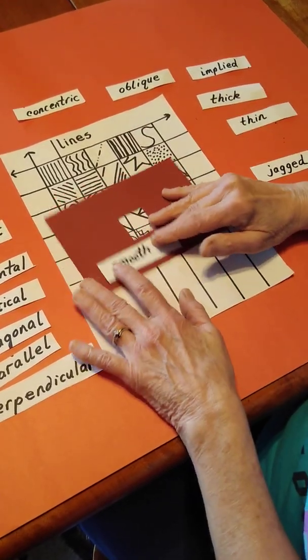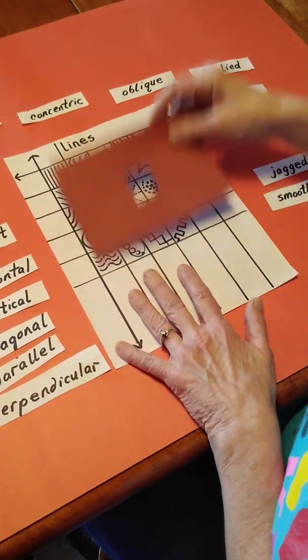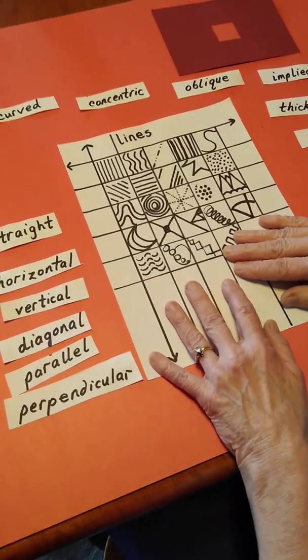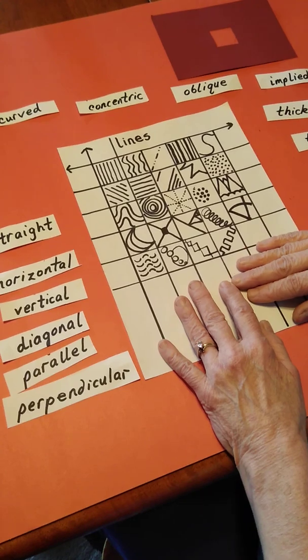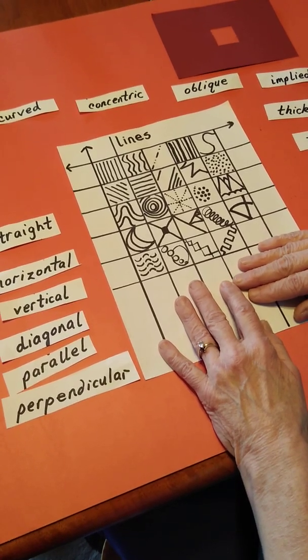Now that you have learned the names that you can apply to your lines, why don't you go draw and name some? Thank you.